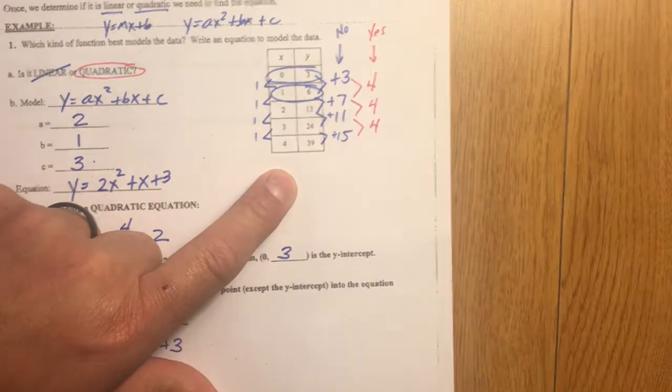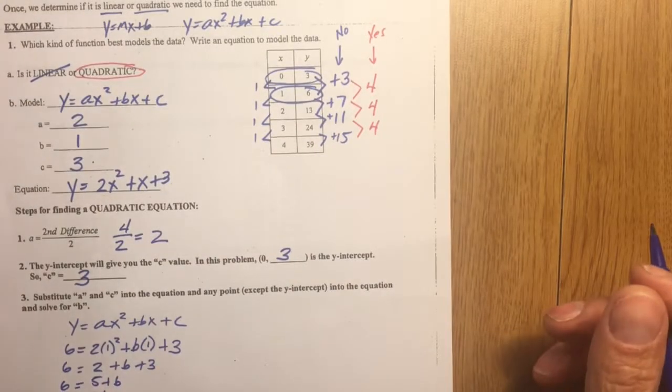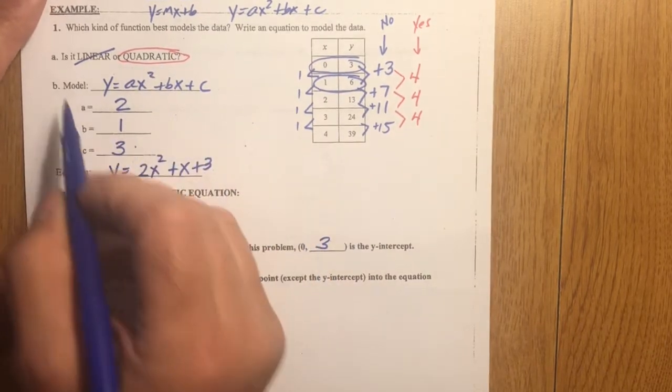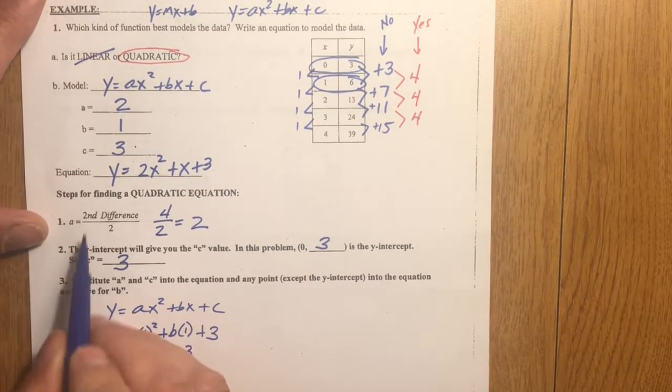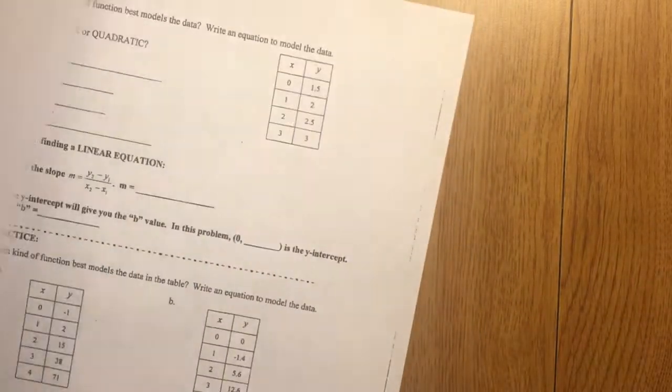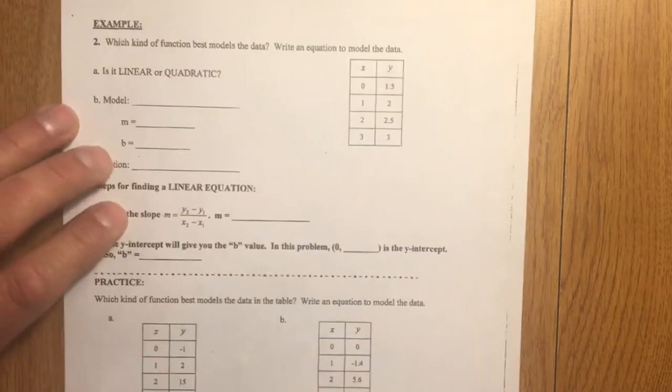Because that data follows that model. Okay, so you guys, that's how you come up with a quadratic equation. Those 3 steps right there. It's always the same way. Okay? All right, let's do another example here.